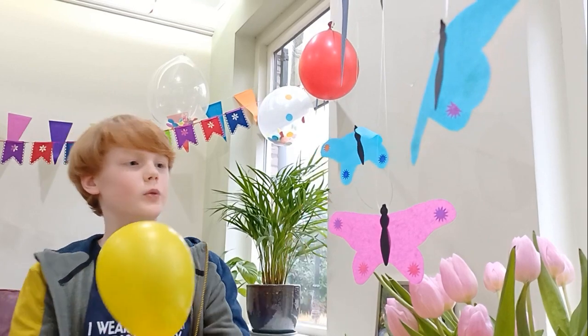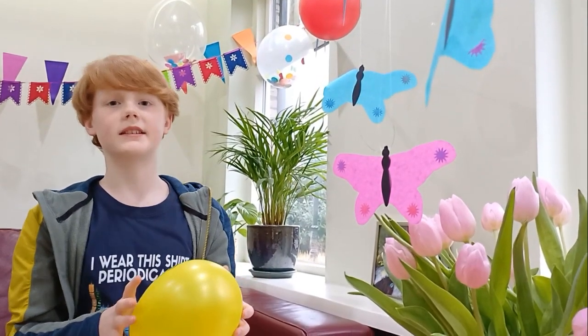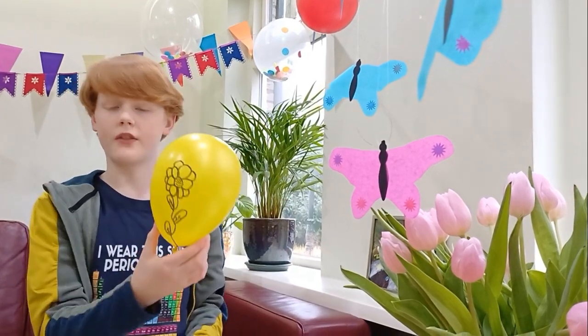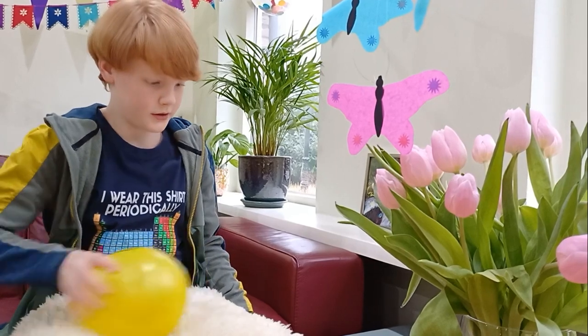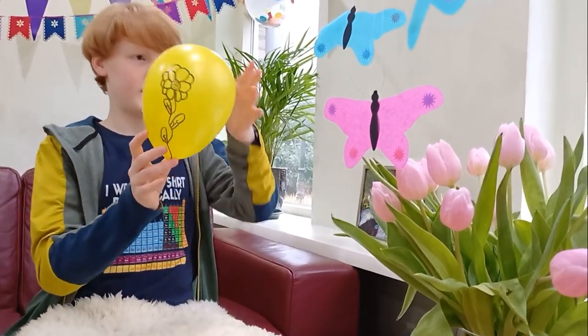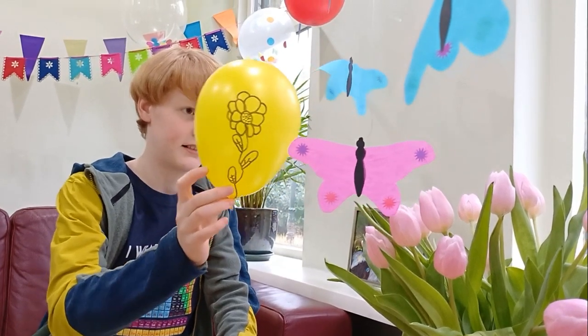Remember the butterflies that were attracted by the balloon? You can play a funny game with this. Look, I drew a flower on this balloon. And now, when I charge the balloon, the butterflies are attracted to the flower. Oh, they smell the delicious nectar.